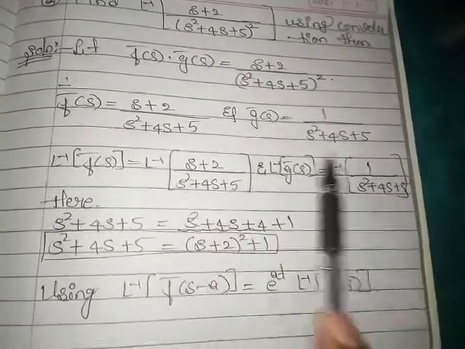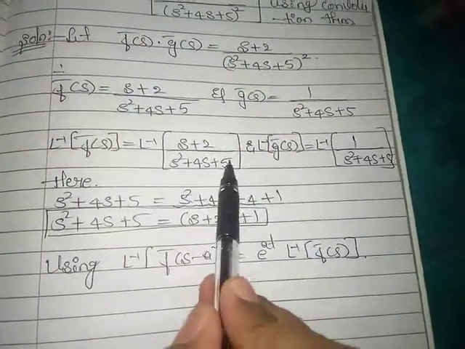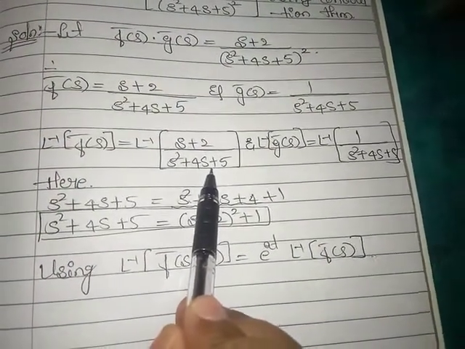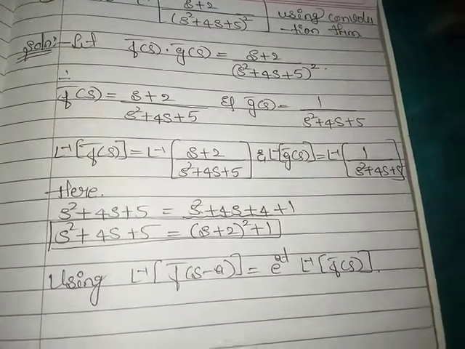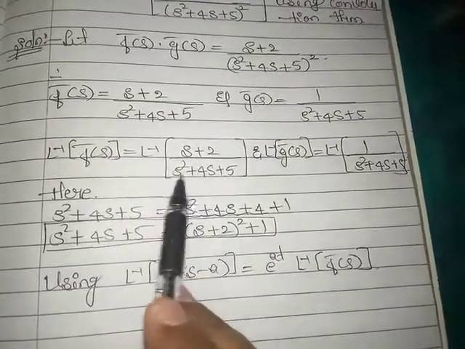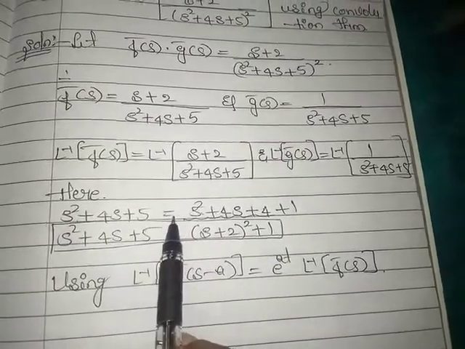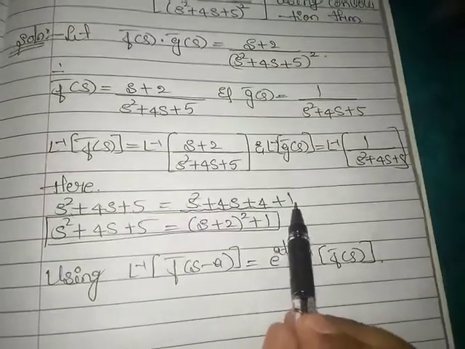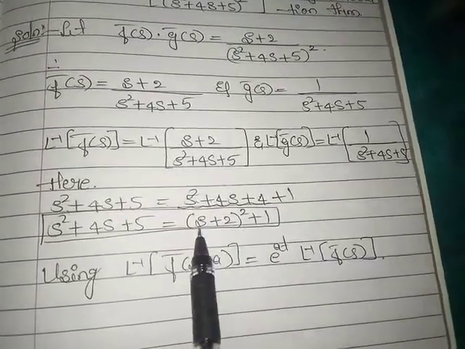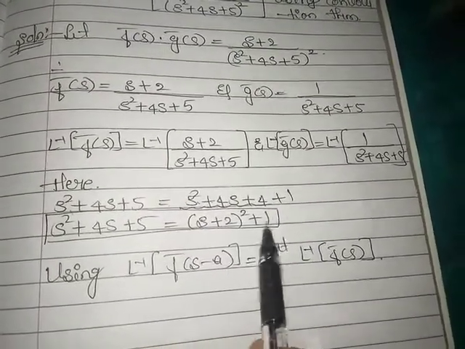Now we have to express this denominator in the form of s minus a whole square plus or minus b square. See here, s square plus 4s plus 5 can be written as s square plus 4s plus 4 plus 1. Then the first 3 terms give us s plus 2 whole square plus 1.